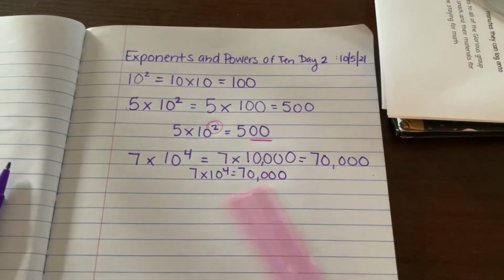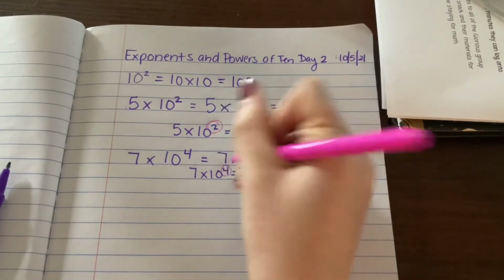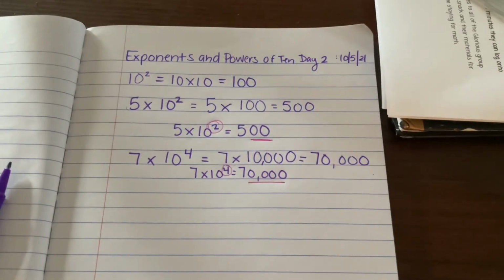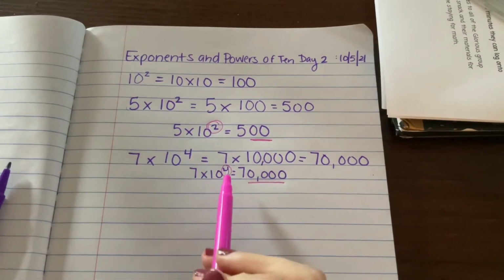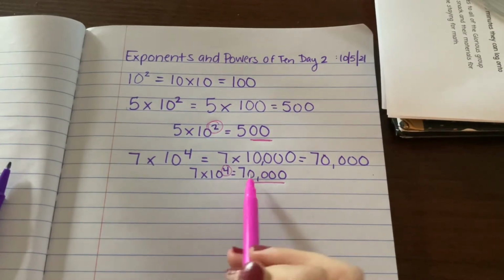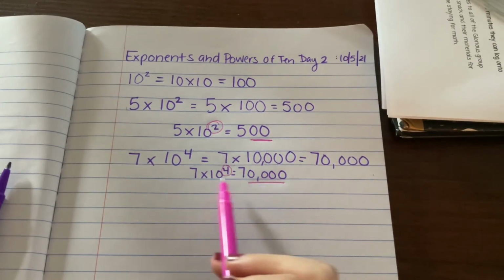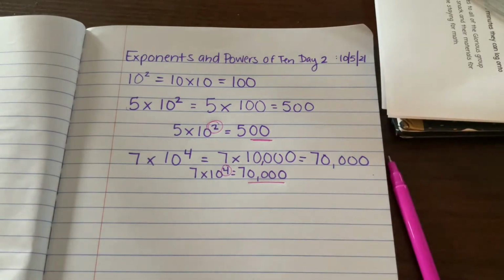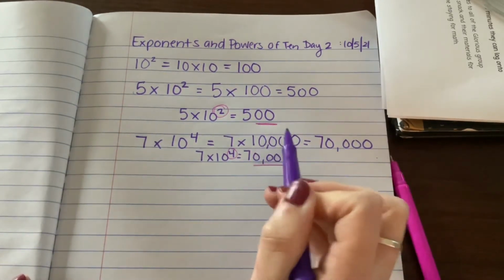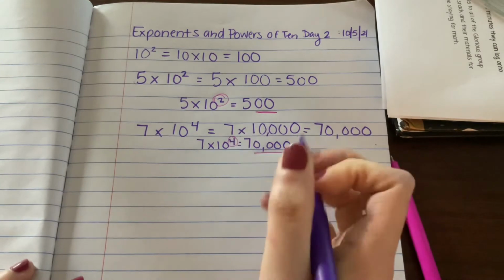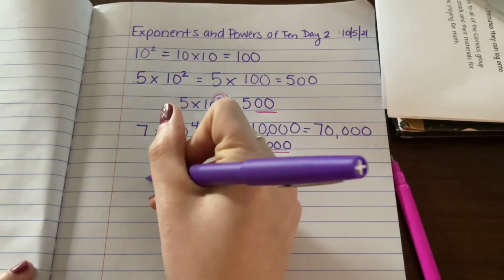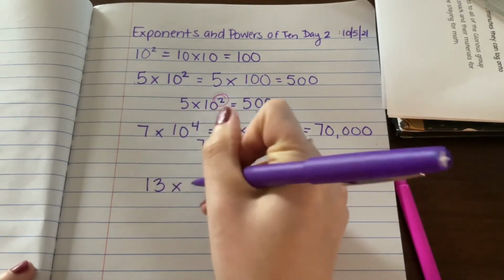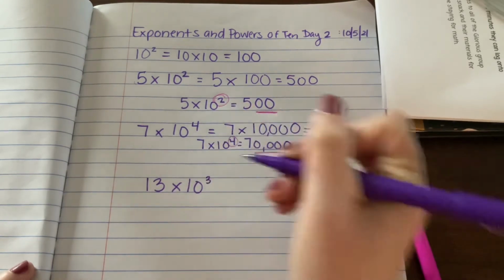What do you notice about this 4 and the amount of zeros there are? I'll let you think about it. Hopefully you guys are noticing a pattern. This 4 is telling us how many zeros there are. 4, 70,000. So now we're going to solve one without doing this middle step because I don't think we need it anymore. Let's say I had 13 times 10 to the third power.